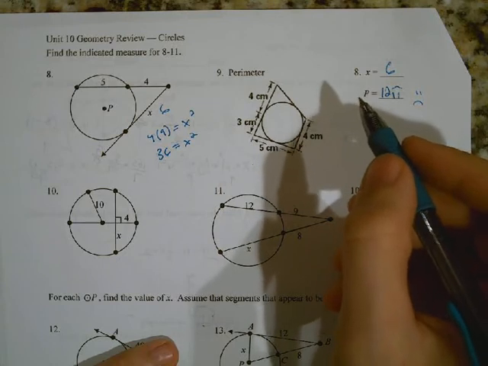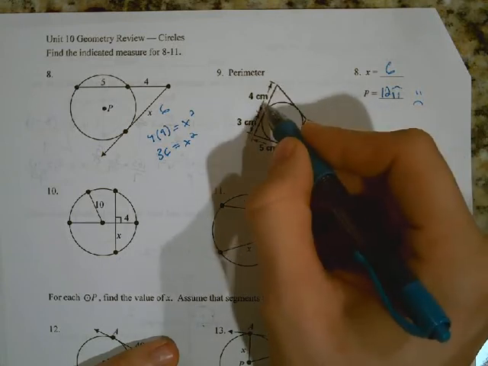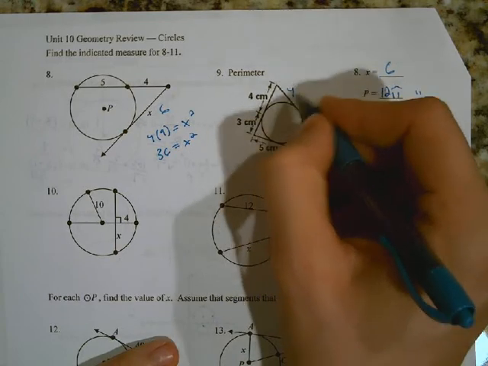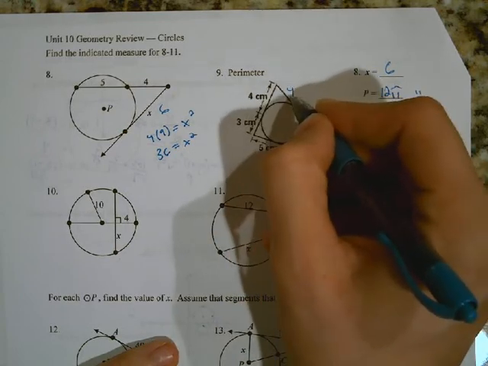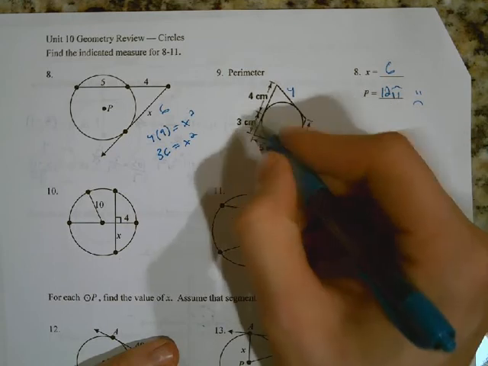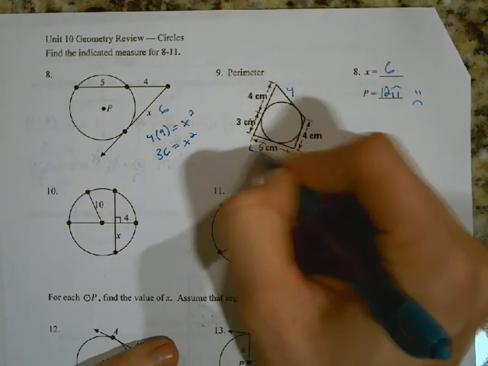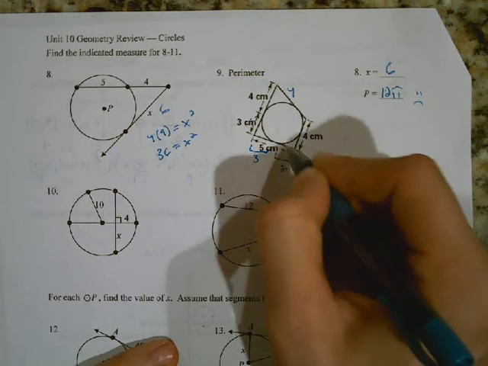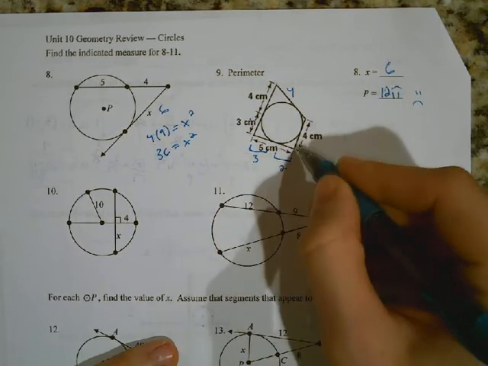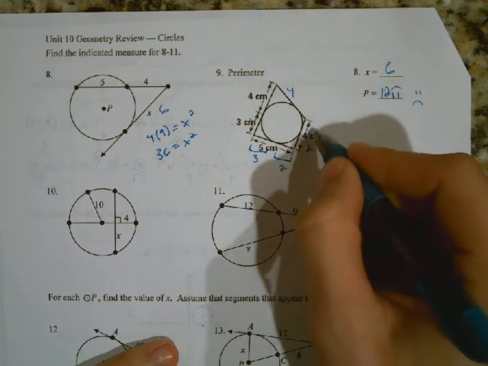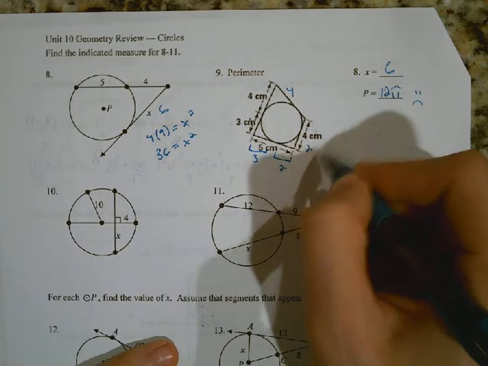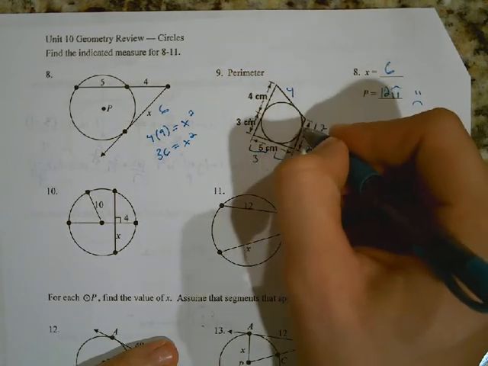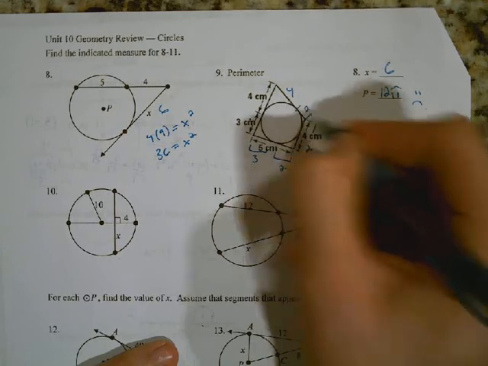Looking for this one. You've got 4 plus 3, so 7. So this one's 4. Since this is 4, this is 4. This one, since this is 3, this section right here is 3. Since the entire section is 5, that means the remaining section is 2. Since this section is 2, this section has to be 2. Since this section is 2 and the whole section is 4, the remaining section has to be 2. And since this section is 2, this section has to be 2.